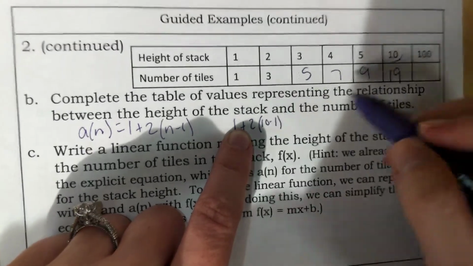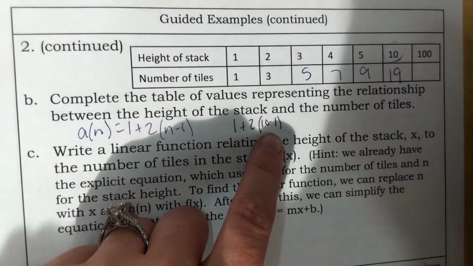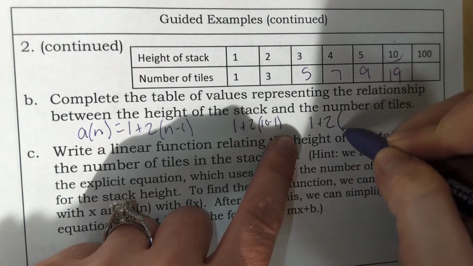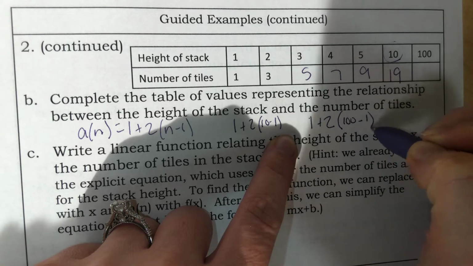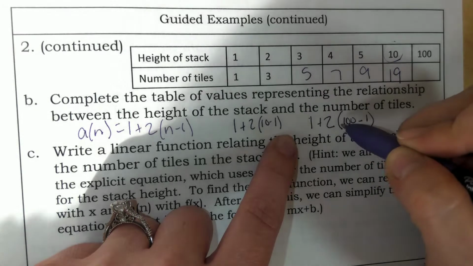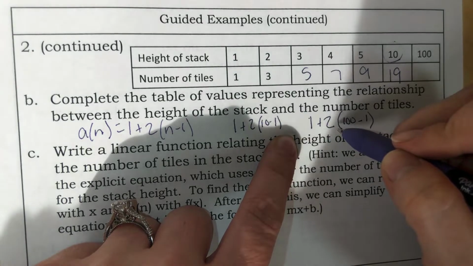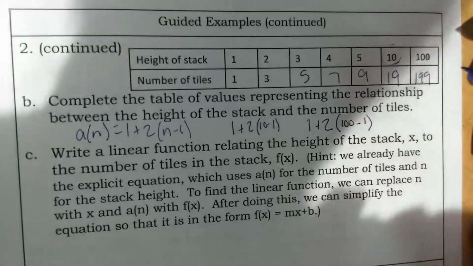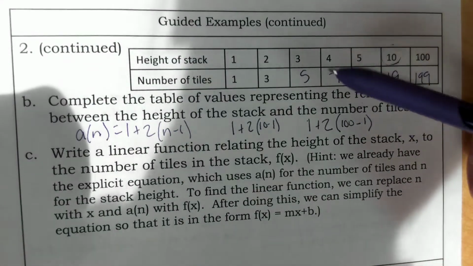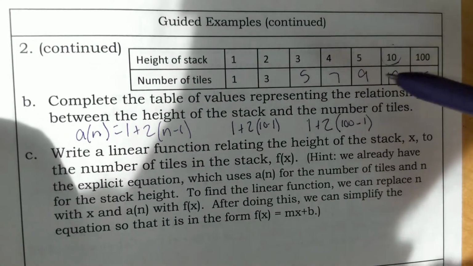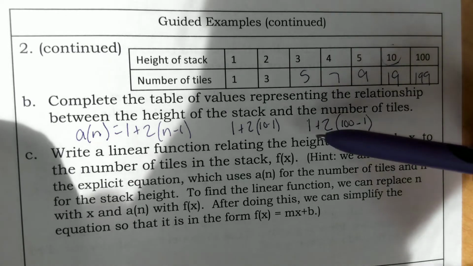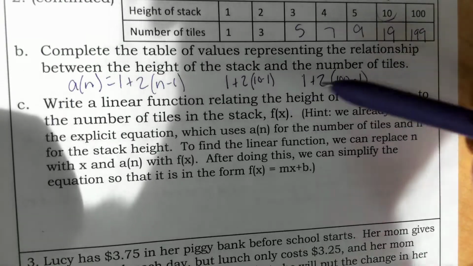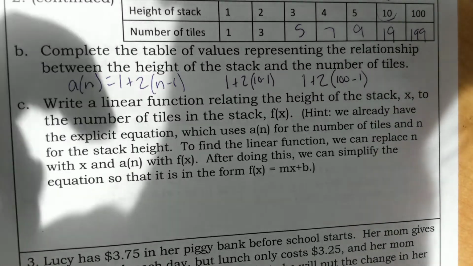I can actually just plug these values in because I don't want to really count all the way out to what 100 would be. So I can plug this value in. So 1 plus 2 multiplied by 100 minus 1. So here I would have 99 times 2, which would be 198, plus 1 would give me 199. And so that allows me to skip the idea of that recursive pattern of just having to add 2 every time, and makes it into an equation where I can take and plug those values in. So the explicit equation is great.